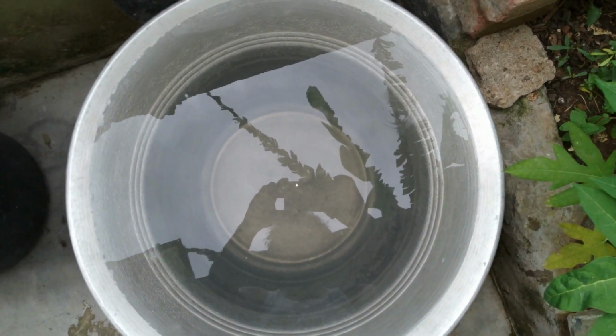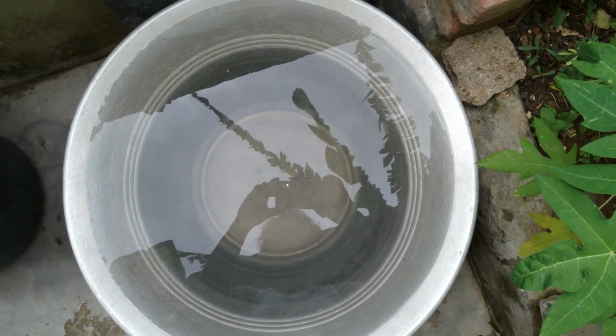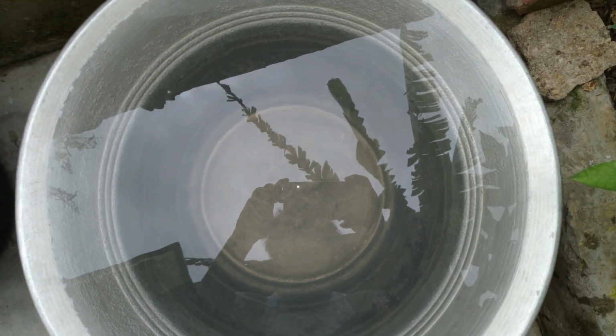As you see here, when someone looks into clean water, not only the bottom of the container is visible, but one can see their own image in it, as if the surface of water is behaving like a mirror. How and why does it happen?